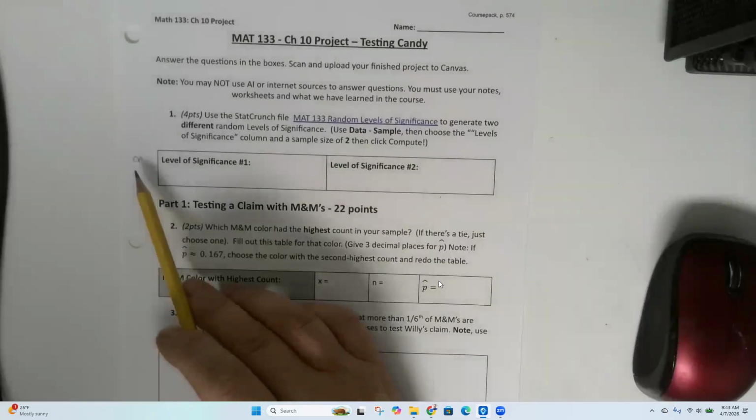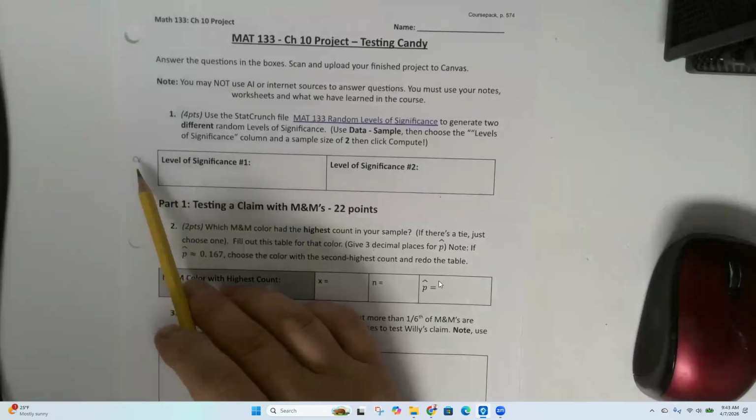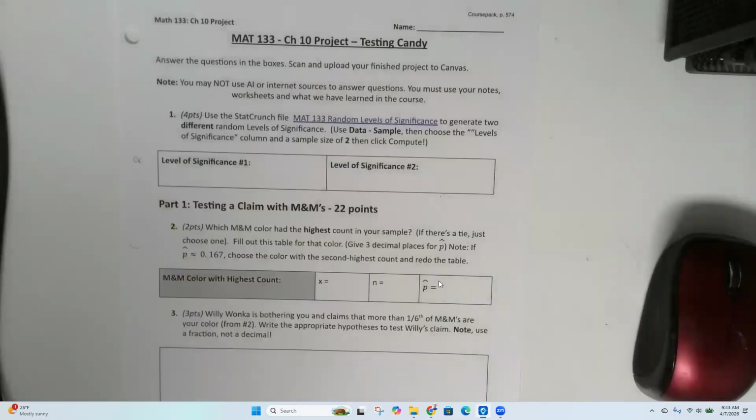Why would you do that? Alpha is your error. Well, it's the probability of making a type 1 error. The probability of making a type 2 error is related to your alpha. And if you make your alpha too small, then you have a higher chance of making a type 2 error, which could also be a problem.